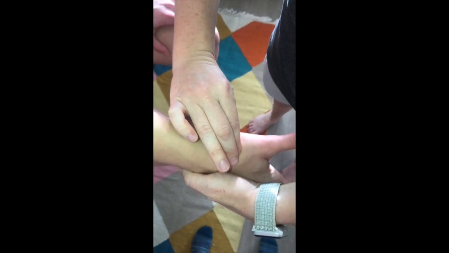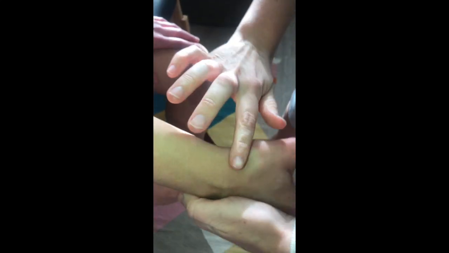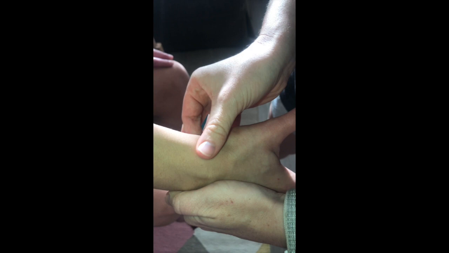All right, and moving down, I can have my patient flex their hand like this, and if I feel right in here, I can feel the scaphoid bone, and this is a weight-bearing bone, so it has many articulations with the radius. It is also commonly fractured when you fall on an outstretched hand.